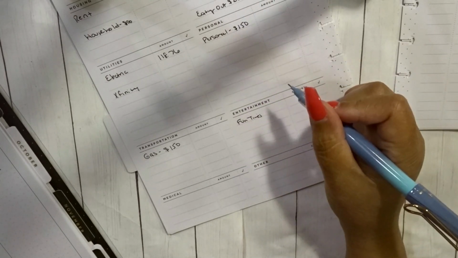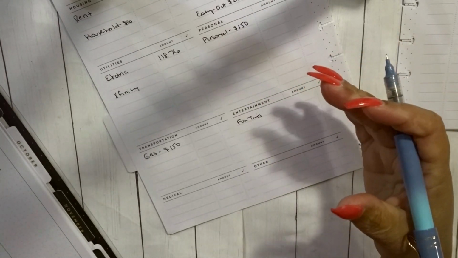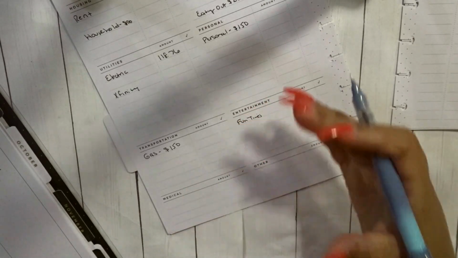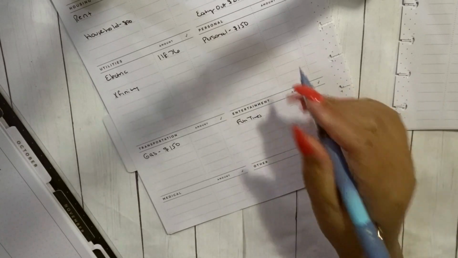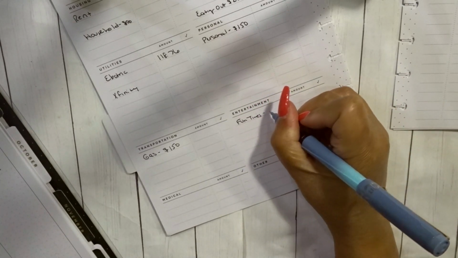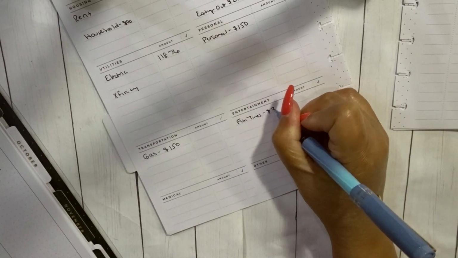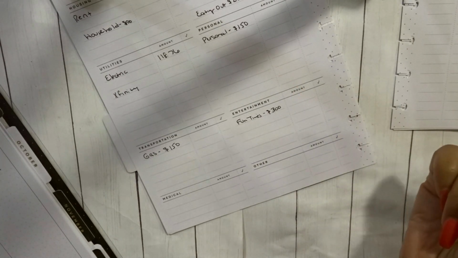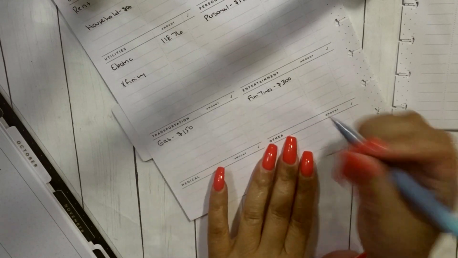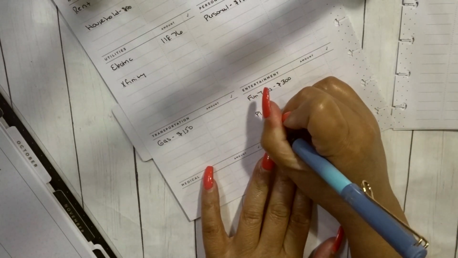So I'm trying to decide, when I'm going out with my girlfriend, should I just include that in the food and stuff with that? I think that's what I'm going to do. So for fun, I'm going to budget $300. I shouldn't use all of that. Okay, and then I'm just going to put planning underneath here.